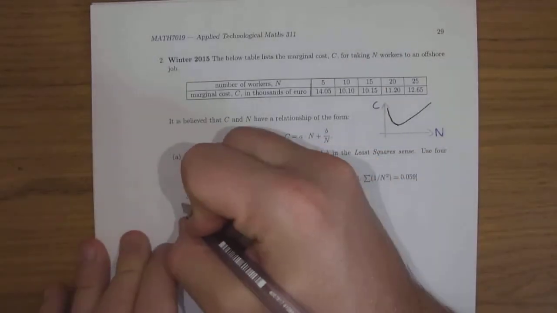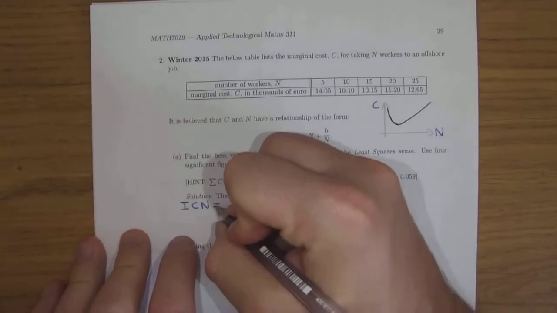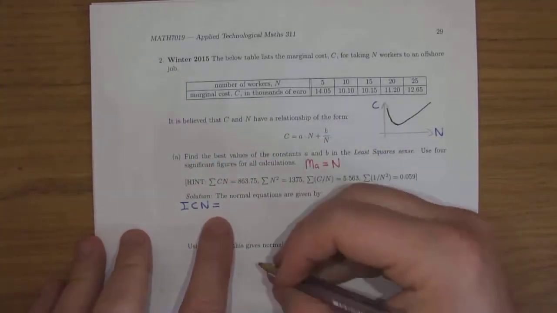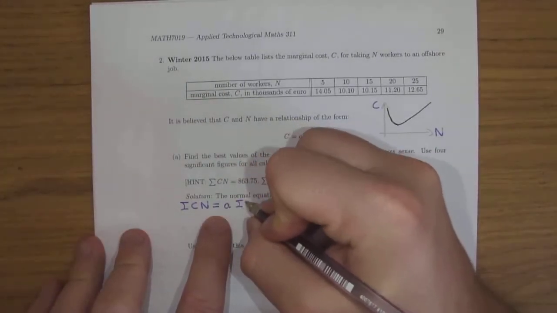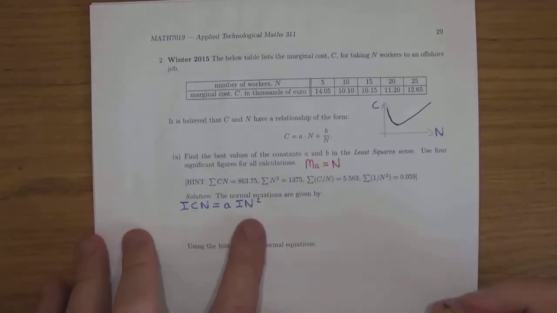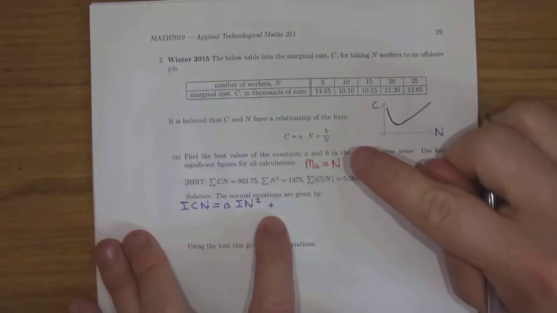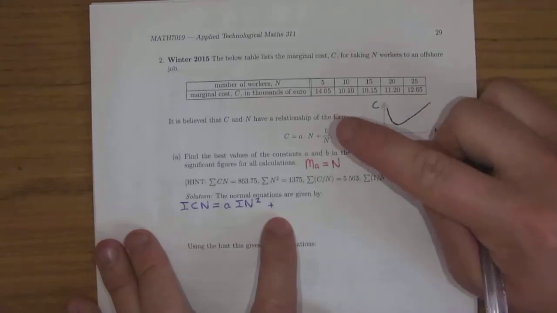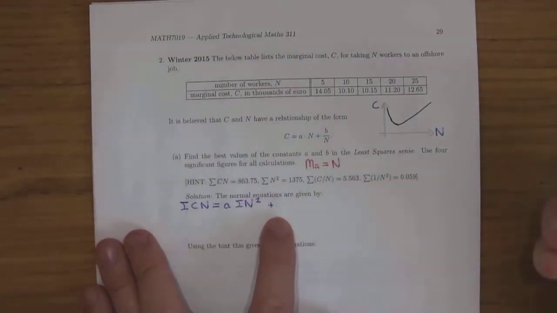So c by n and add up equals a by n is an squared, and add up, but take out the common factor of a. So it'll be a times add up n squared, plus b divided by n multiplied by n. Multiplying by n is the inverse of dividing by n, so it'll undo multiplying by n. You'll just have add up the b's.